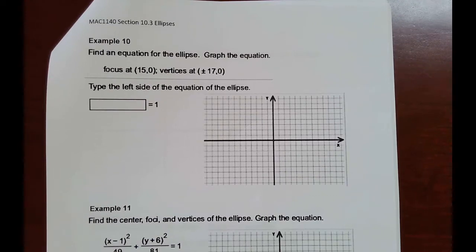This is the lecture video for MAC 1140 pre-calculus. This is a continuation of section 10.3 on ellipses. And in this video, we're going to be covering numbers 10 through 14.